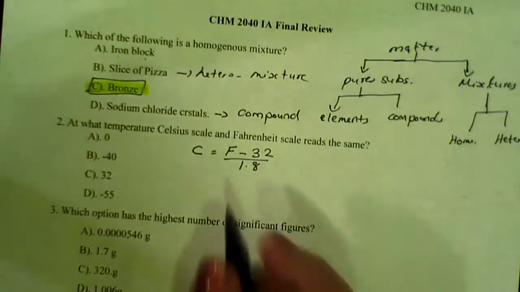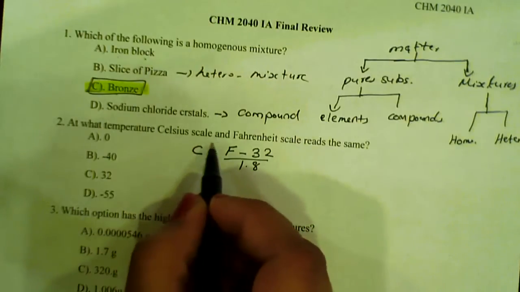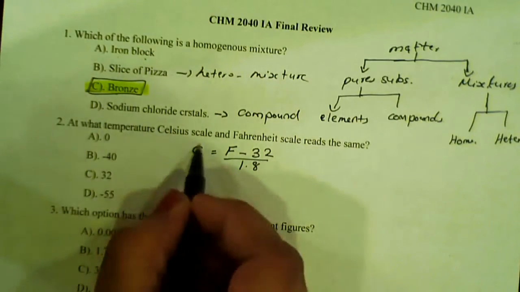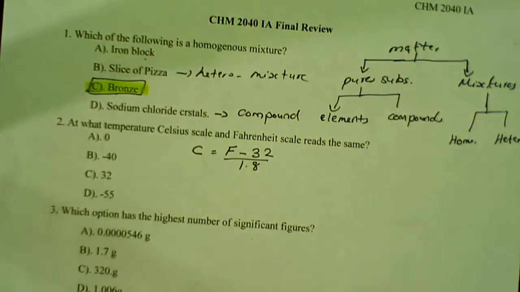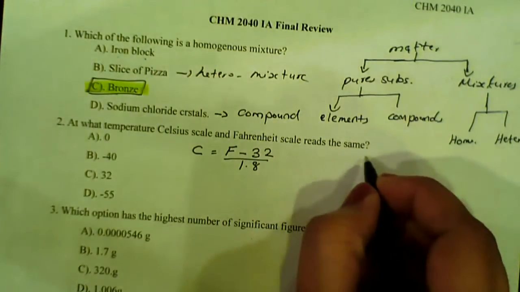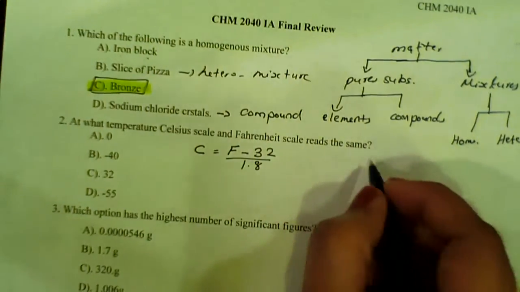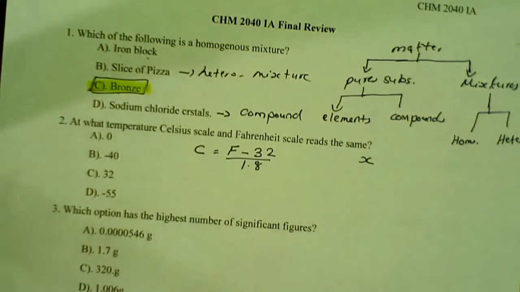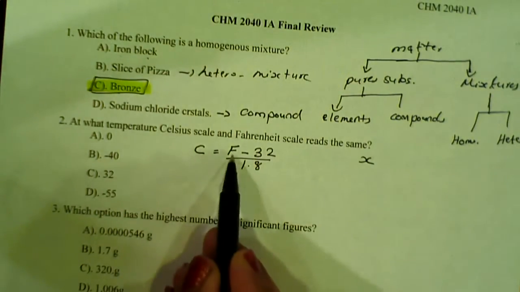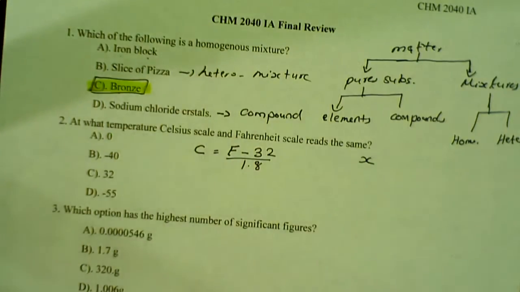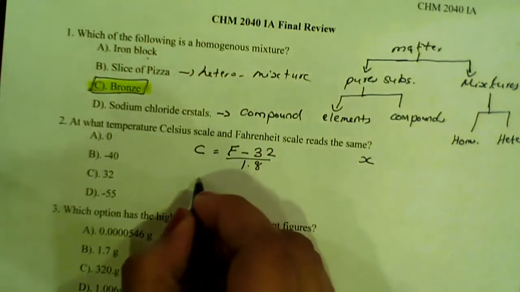The question is asking at what temperature both scales read the same. So I'm going to put the variable x for the temperature. For C and the temperature in Fahrenheit, that's going to be x, right? Because it's going to be the same on both scales.